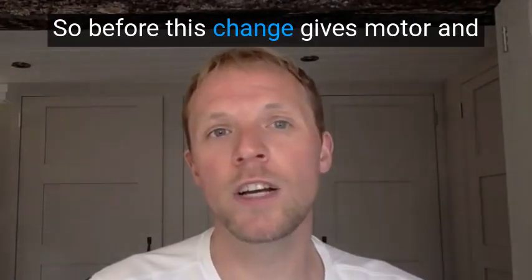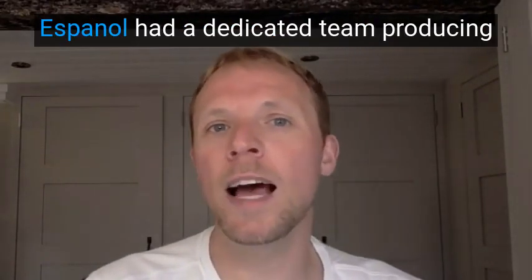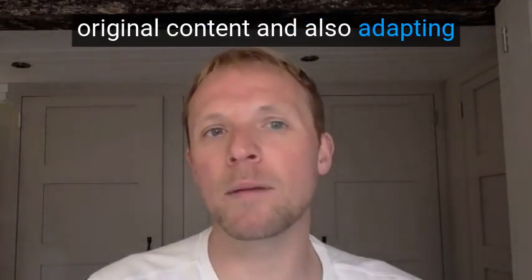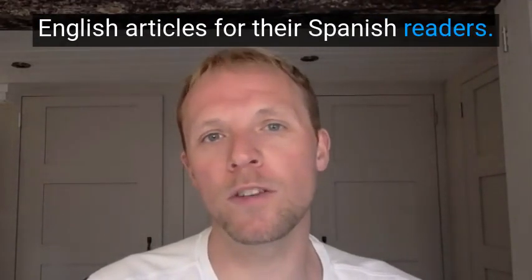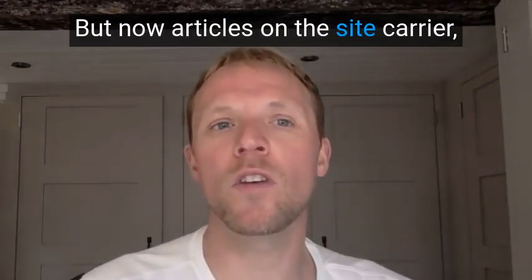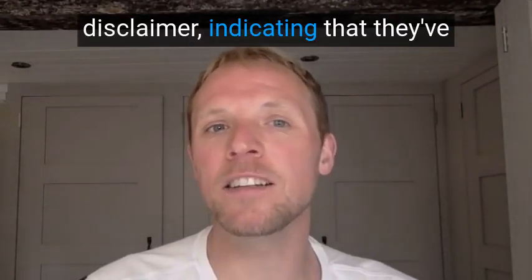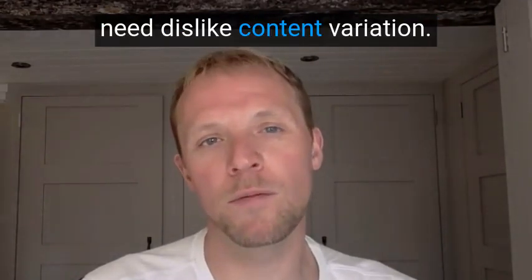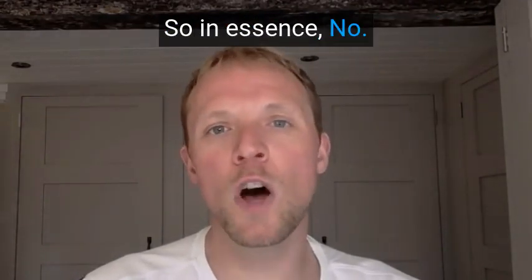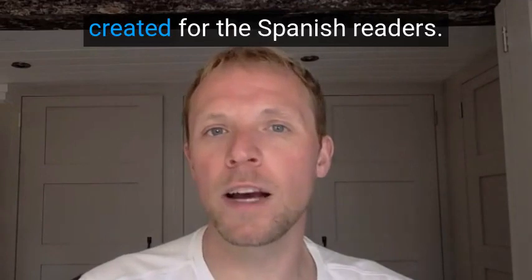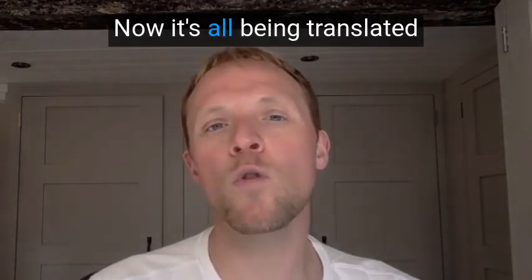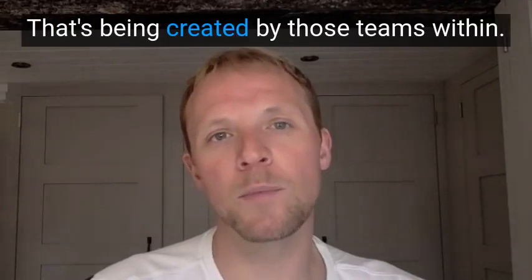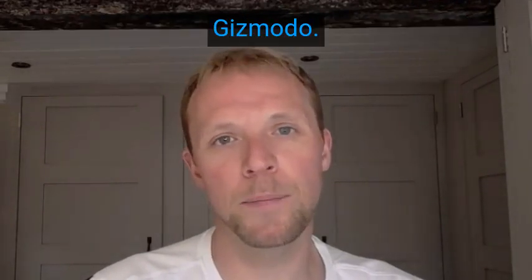So before this change, Gizmodo en Español had a dedicated team producing original content and also adapting English articles for their Spanish readers. But now, articles on the site carry a disclaimer indicating that they've been translated by AI, which might lead to slight content variations. So in essence, no custom content is being created for the Spanish readers now. It's all being translated directly from any English content that's being created by those teams within Gizmodo.